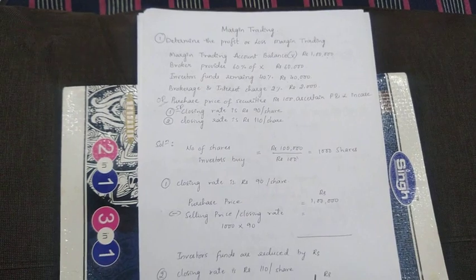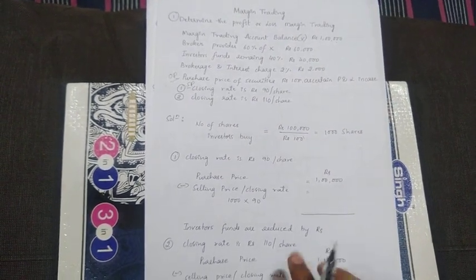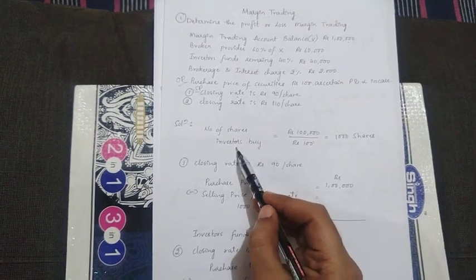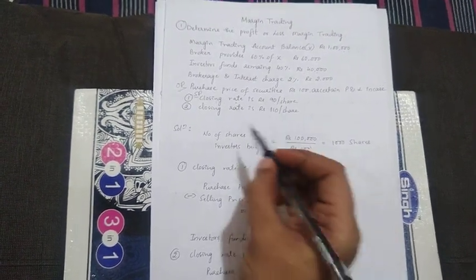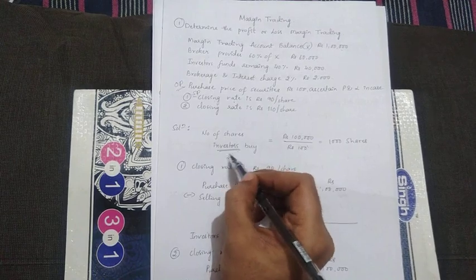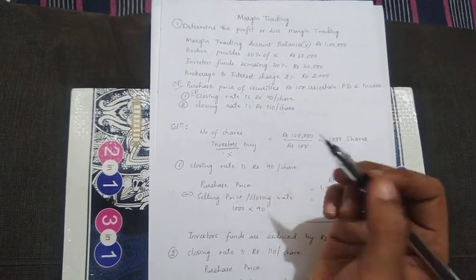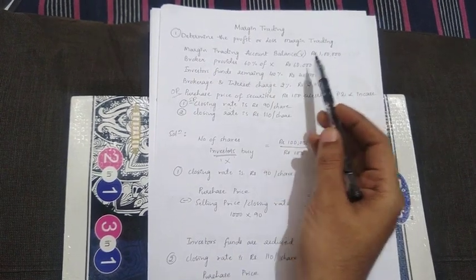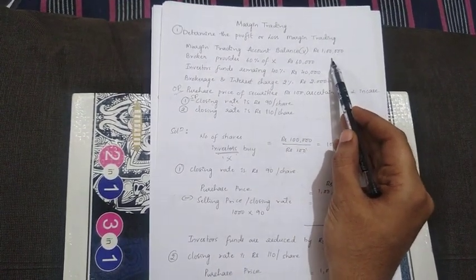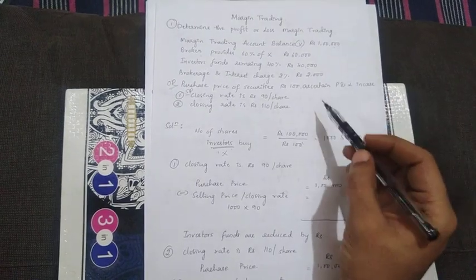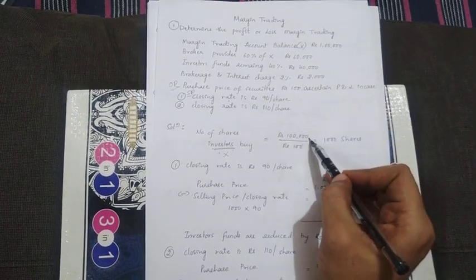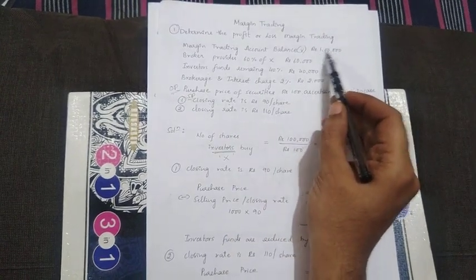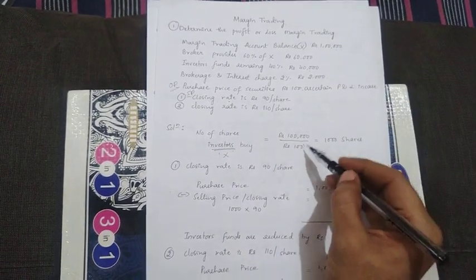As we got the clues, the first thing we need to calculate is the number of shares that the investor wants to buy. The investor here is person X. He doesn't have a number of shares, but only the worth of the share capital, that is rupees 1 lakh, and the purchase price of the shares is 100.